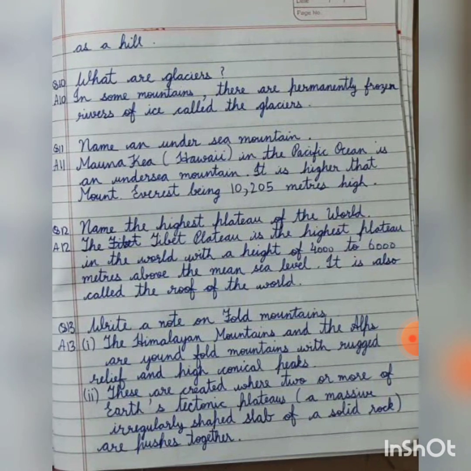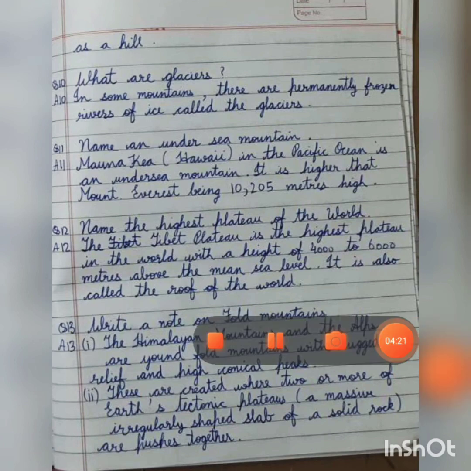So the Himalayan mountains and the Alps are young fold mountains with rugged relief and high conical peaks. These are created when 2 or more Earth's tectonic plates, that is a massive irregularly shaped slab of solid rock, push together. तो जब टेक्टोनिक प्लेट्स एक दूसरे को पुश करती हैं तो बीच में से लैंड फोल्ड हो जाता है और उससे बन जाती हैं फोल्ड माउंटेन्स.